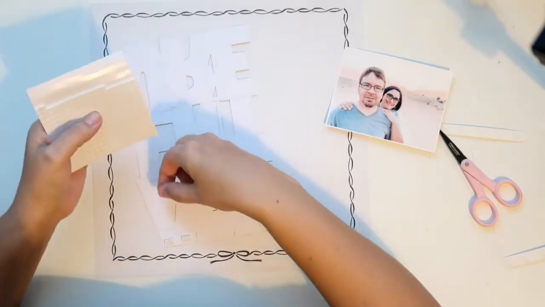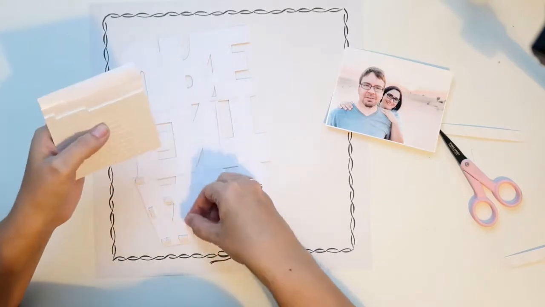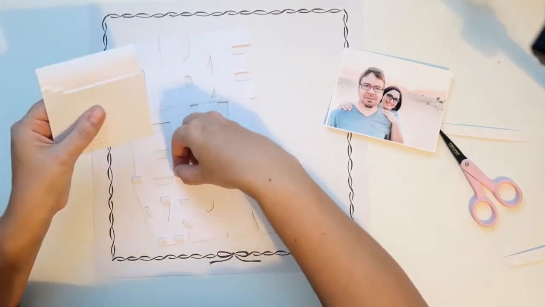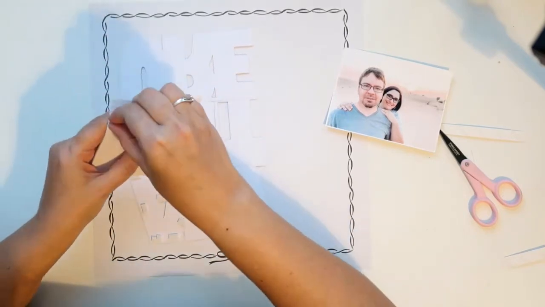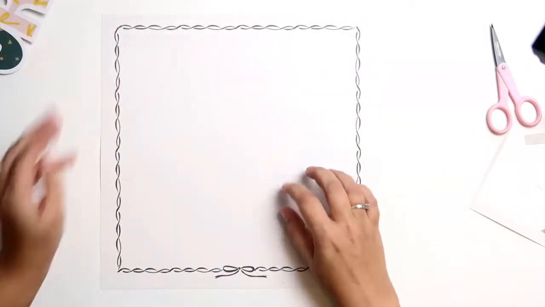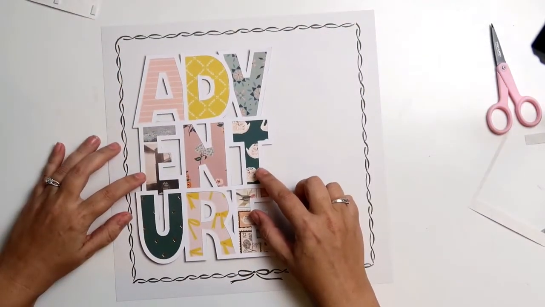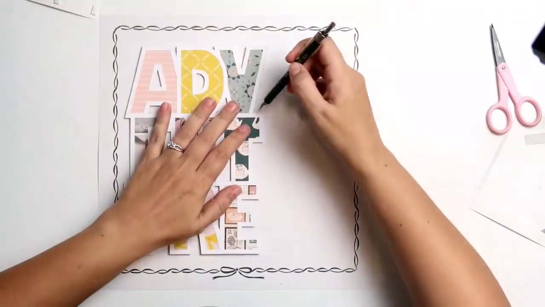The collection that I'm going to be using for the next couple of layouts that I'm going to be making is Maggie Holmes Crate Paper Heritage. I've decided to use this collection because it is to do with family and heritage, obviously, but also because of the coloring. You can see the coloring of my photo is very muted.